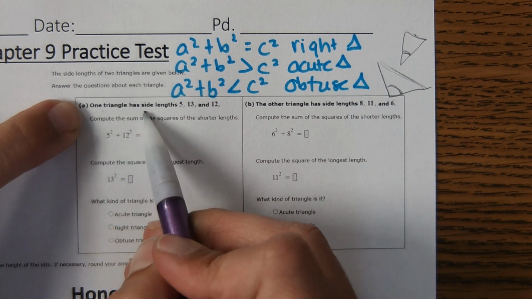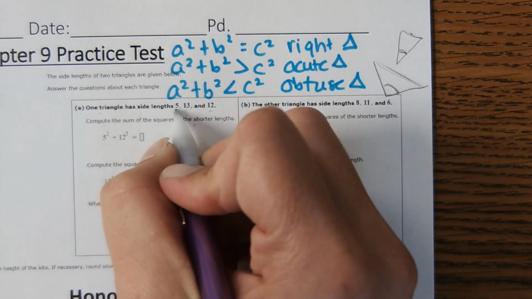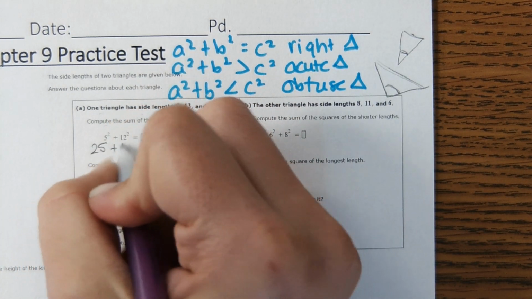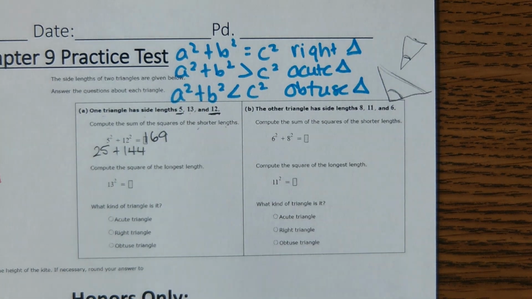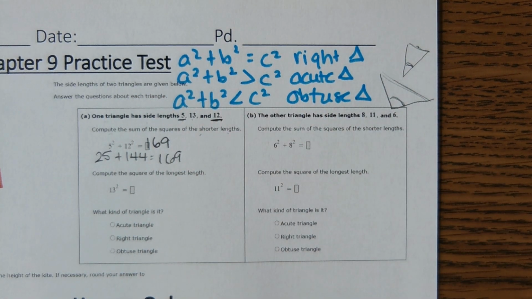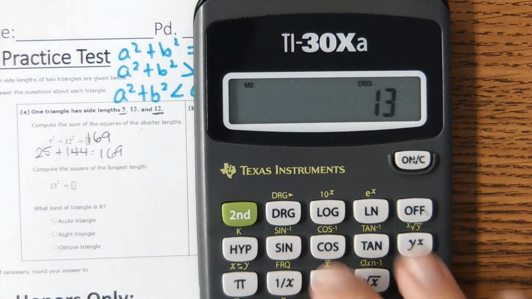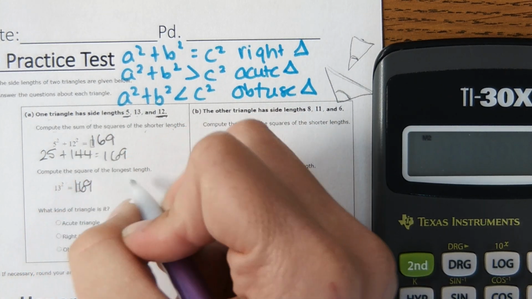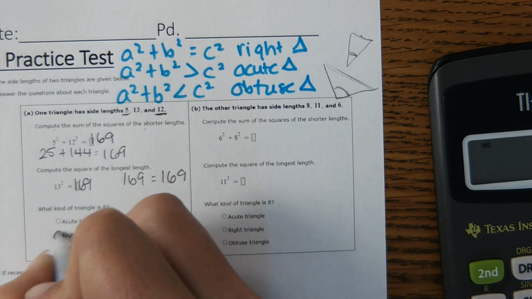Okay, so then it says one triangle has side lengths 5, 13, and 12. Compute the sum of the squares of the shorter lengths. So the two shorter lengths here would be 5 and 12. So 5 squared plus 12 squared, that'd be 25 plus 144, which equals 169. So you put that number in there. And then 13 squared, you just do this in a calculator, 13 squared is 169. So that means 5 squared plus 12 squared, 169, equals 169. So equals means it's a right triangle.